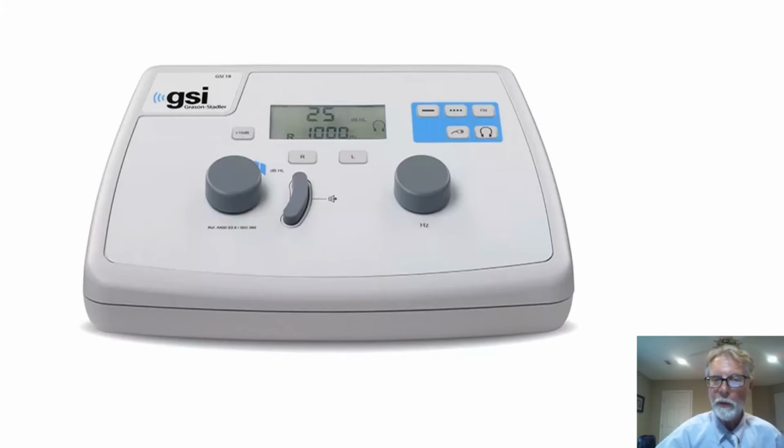And this will go from 0 to 90 or 100 dB in 5 dB steps. The knob on the right is the frequency control, and that will change the frequency from 250 through 500, 750, 1000, 2000, etc., up to 8000.